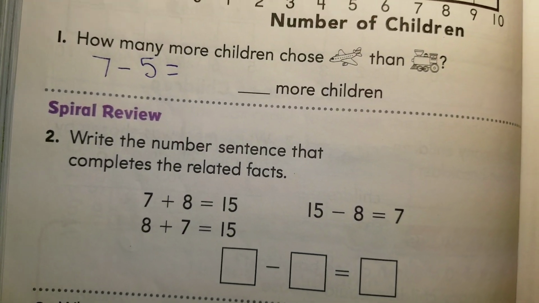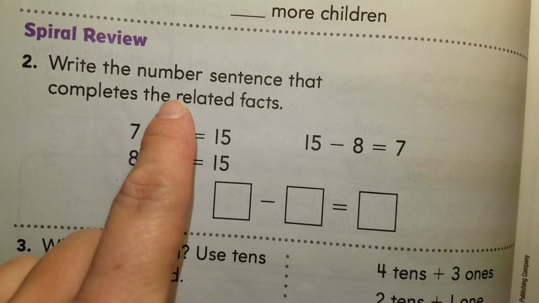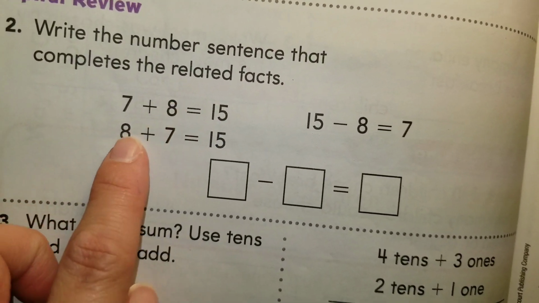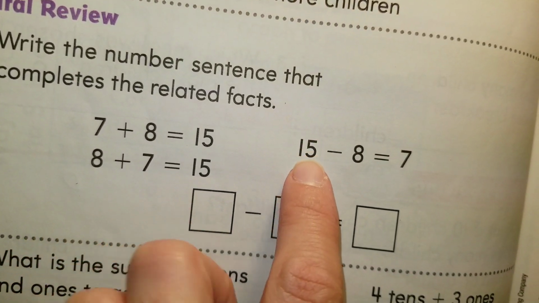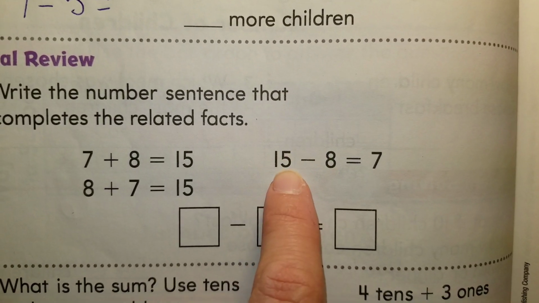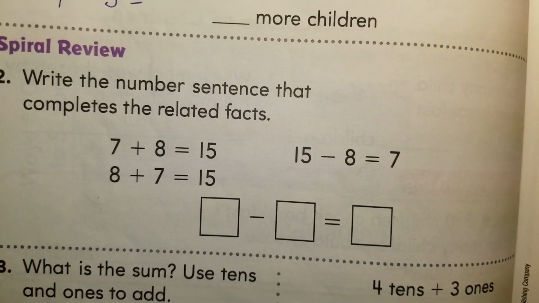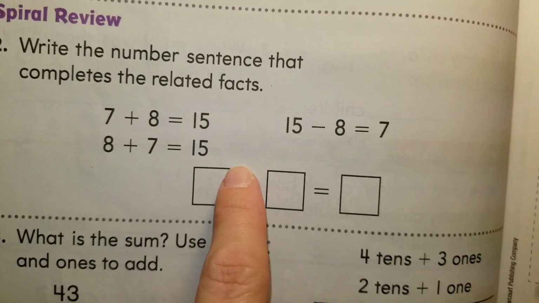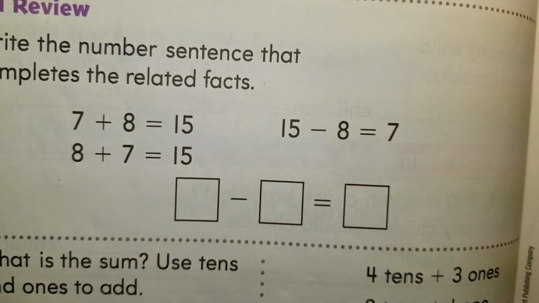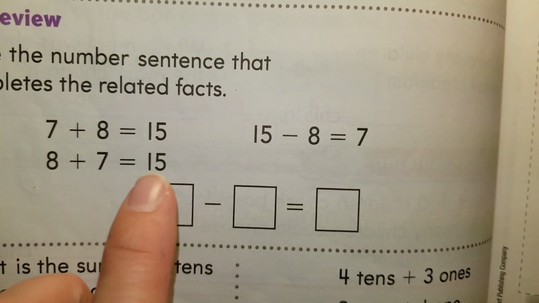Alright, boys and girls, so no more bar graphs over here. Over here, we're just reviewing. Write the number sentence that completes the related fact. So here you have 7 plus 8. You switch the items, and now you have 8 plus 7. So now over here, since we are subtracting, we're taking away, we must remember the greater number must be first. So we say 15 take away 8 is equal to 7. We're going to write one more subtraction fact right here using the numbers 15, 8, and 7. Alright, so you play around with the numbers. The 15 must be the first number right here.